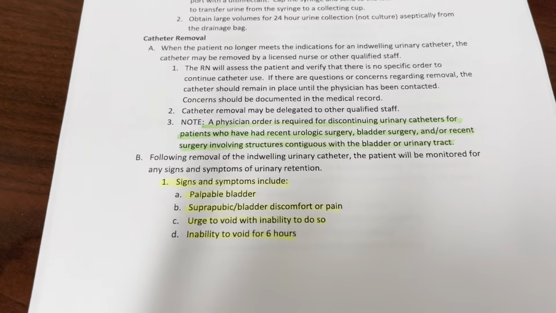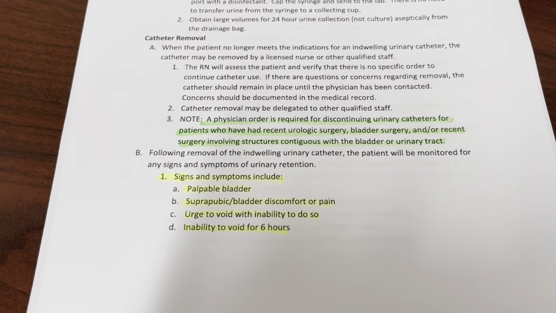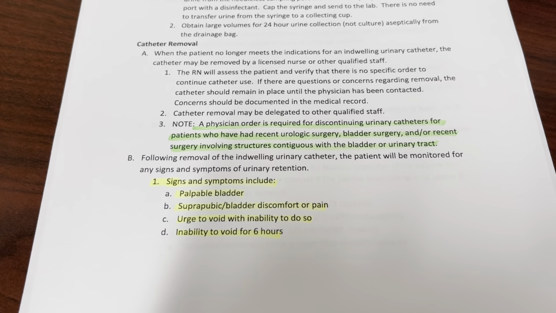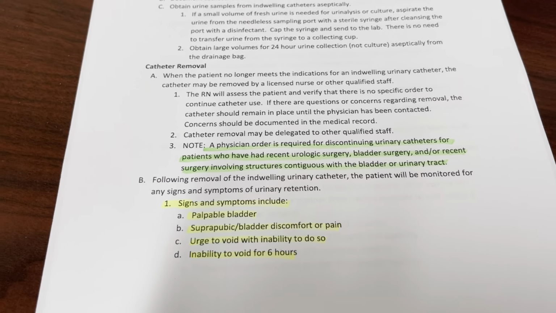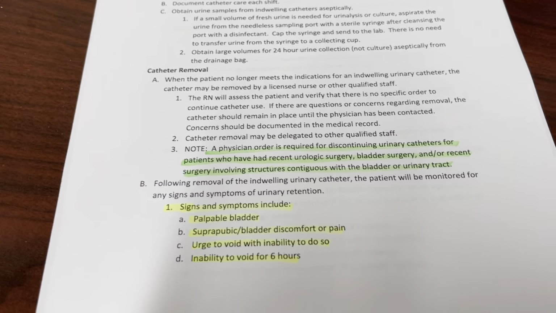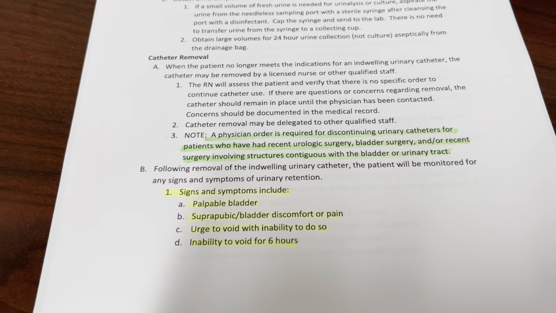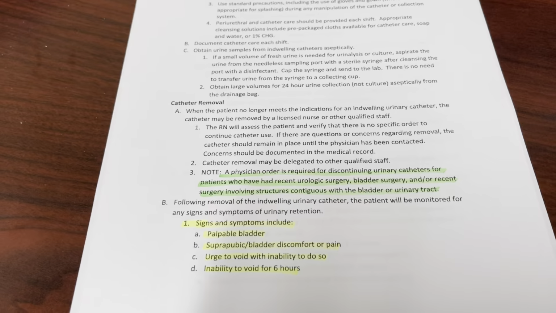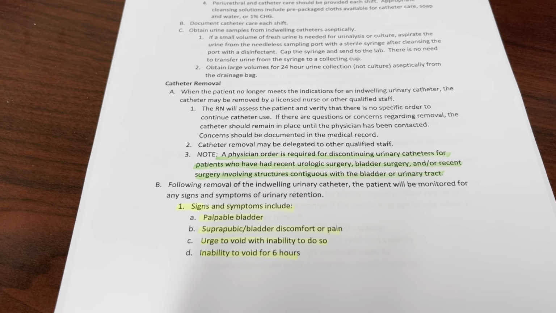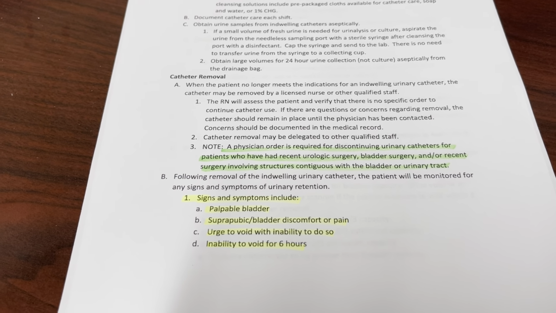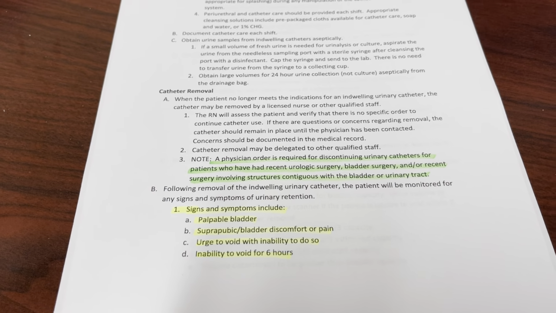So we do want to make sure that we have documentation of why we need to maintain that catheter, and that our documentation supports that we're not just continuing what was entered by the previous shift, but that we're actually investigating those reasons. So once your patient no longer qualifies to have the indwelling catheter in place, then we need to look at getting it out and make sure that we're doing that as quickly as possible.